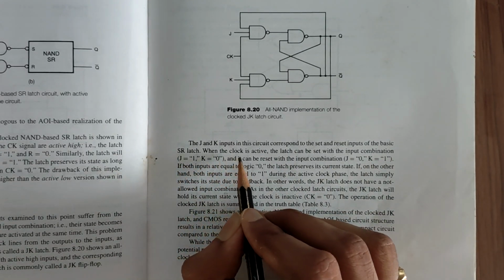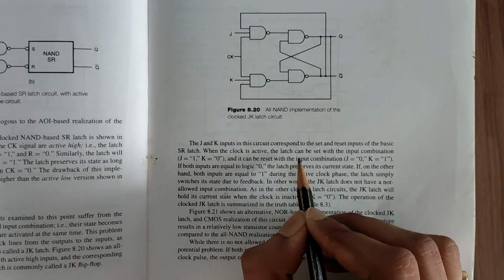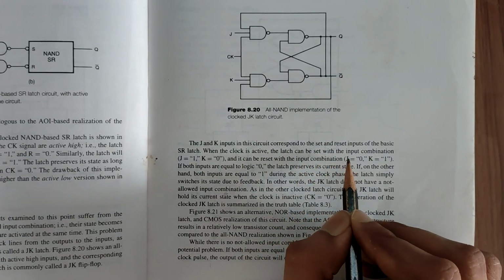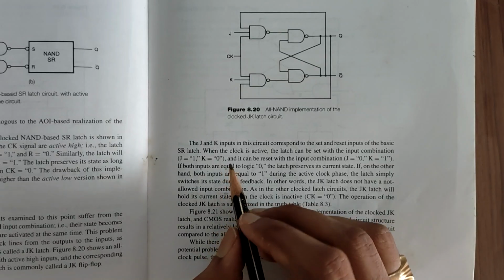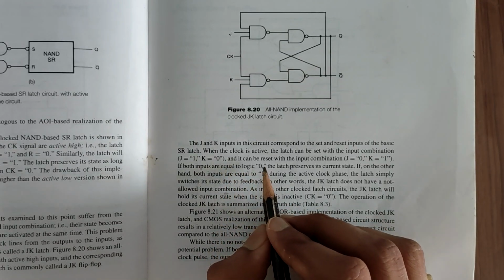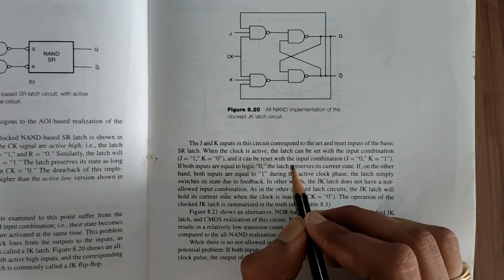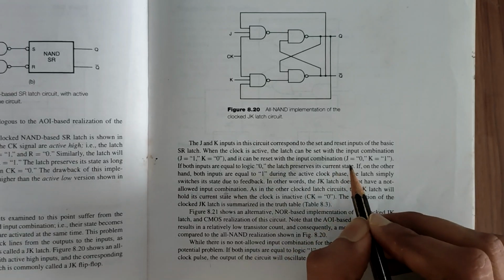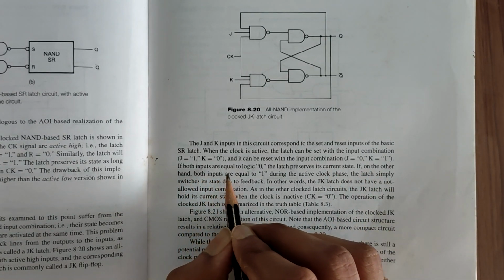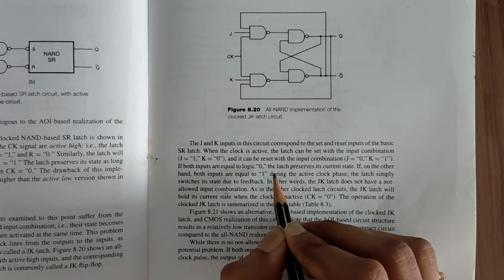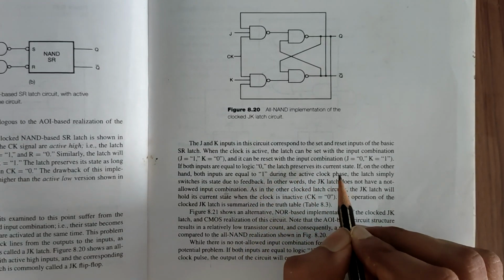When the clock is active, the latch can be set with the input combination J equal to 1, K equal to 0, and it can be reset with the input combination J equal to 0, K equal to 1. If both inputs are equal to 0, the latch preserves its current state.